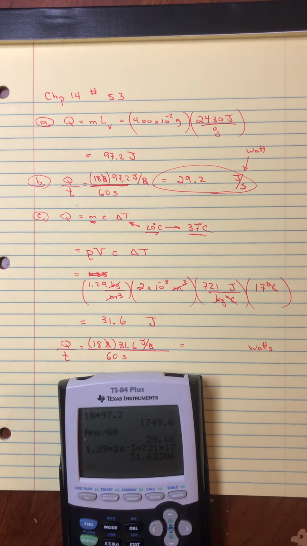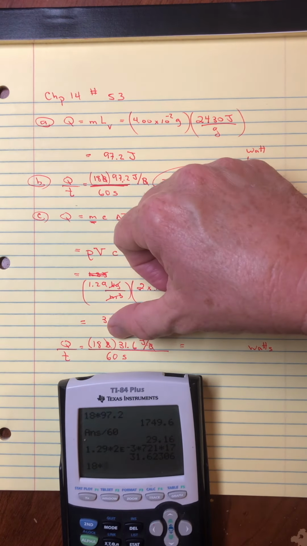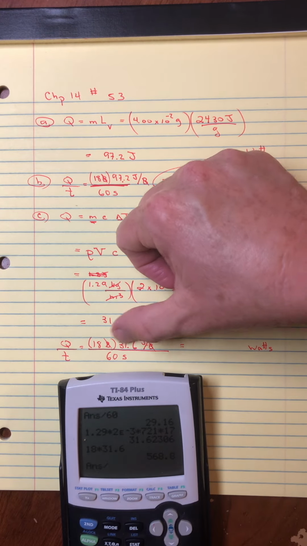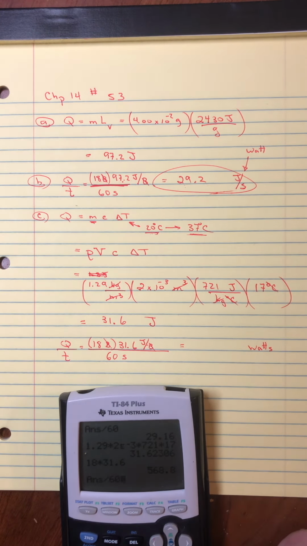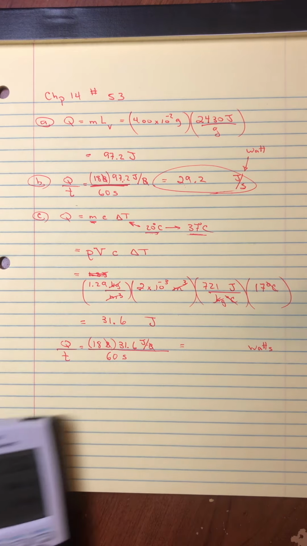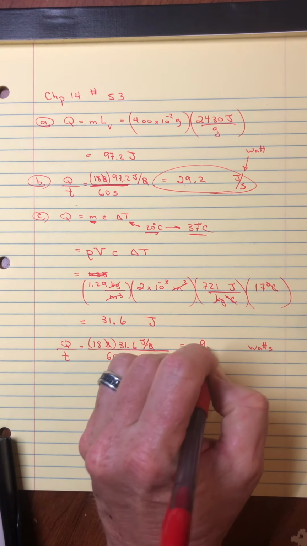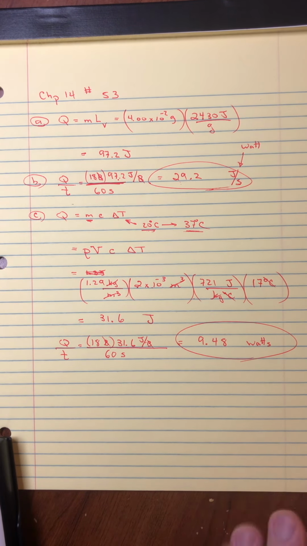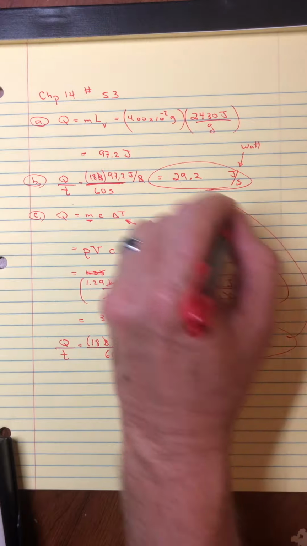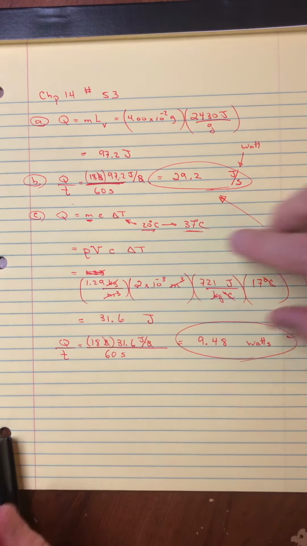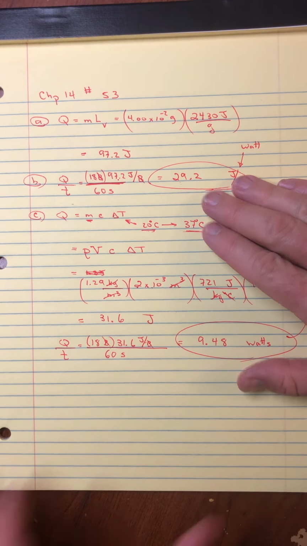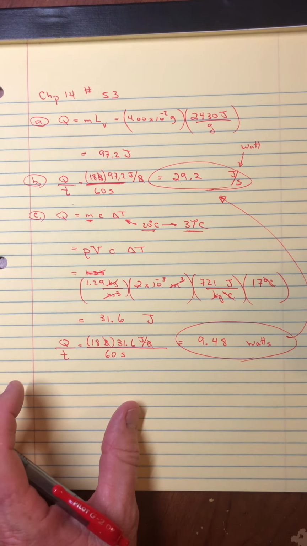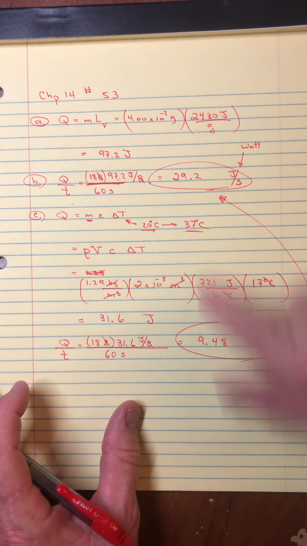Okay, so we've got 18 times 31.6, then divided by 60, and about 9.48 watts is warming the air. So more energy is going into evaporating it, and not a surprise given what we had said, how it takes so much energy to evaporate water. But not a negligible amount.